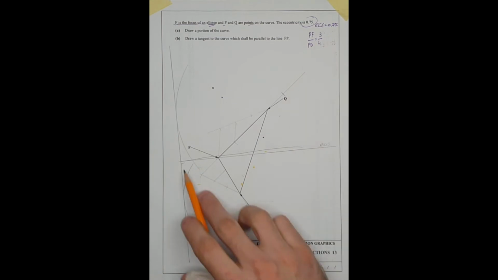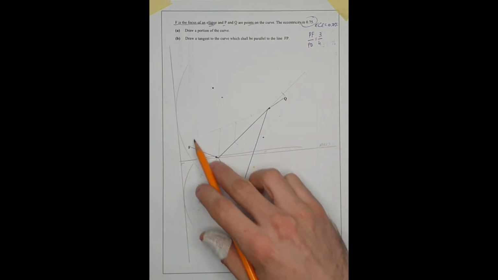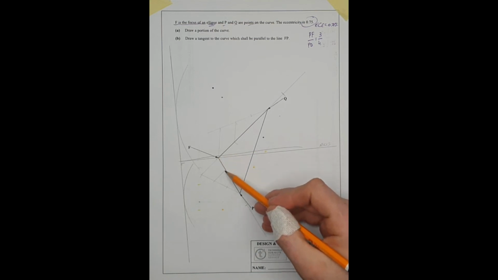I'm going to pause the video. I'm going to rub out that little bit of a slip that I had there, and I'm going to go ahead and draw a lot of the ellipse using the same methods as we've already learned. Our rise over run is 3/4, so I'll set up my line of eccentricity, my vertex, and so on, and then we'll have a quick look at drawing a tangent to the curve which will be parallel to the line FP, which is this line right here. We'll have a look at that in just a minute.